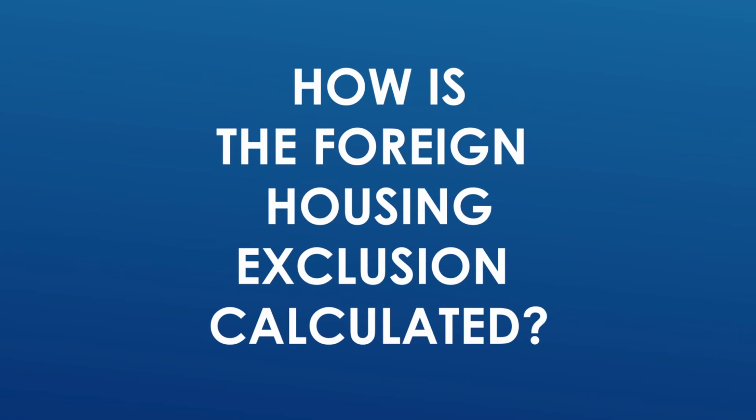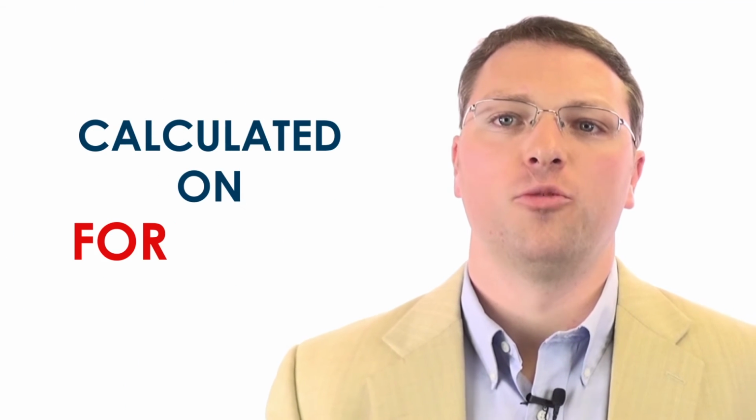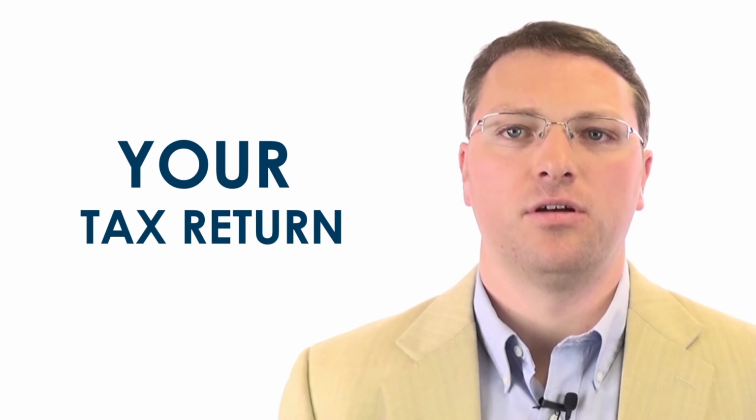How is the Foreign Housing Exclusion calculated? The Foreign Housing Exclusion is calculated on Form 2555 along with the Foreign Earned Income Exclusion. Once you have determined that you qualify to take the Foreign Housing Exclusion, you will then have to figure out how much of your housing expenses you'll be able to take on your tax return.